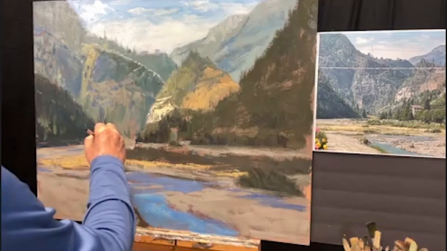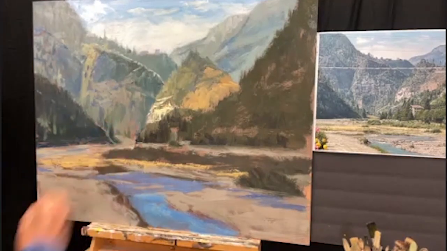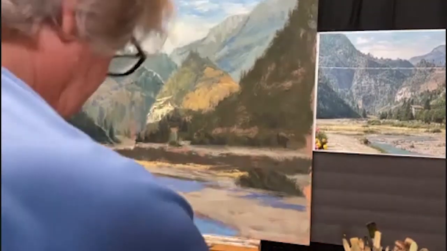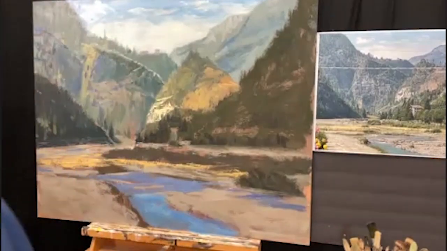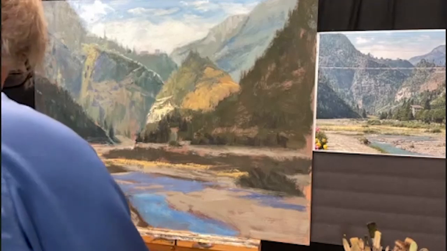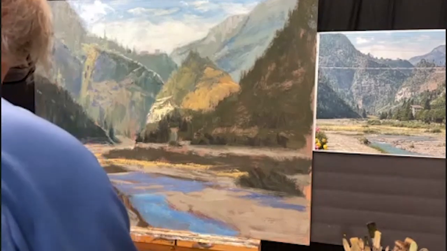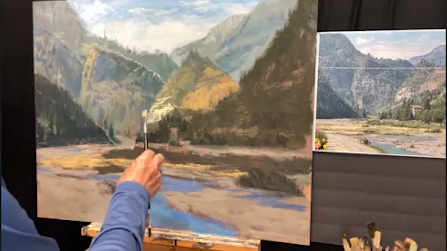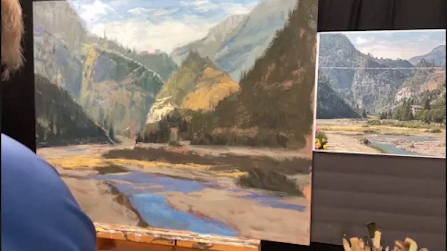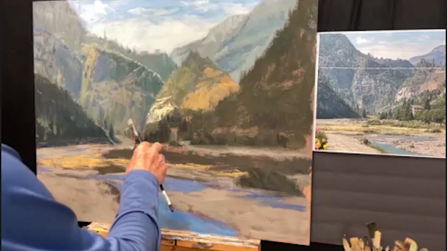So light kind of sneaking its way down in there. Okay, separating that tree. So I'm starting to feel some dimension finally. And that's what's happening. The dimension will arise out of it. You don't start with incredible dimension. You build dimension into it. Dimension meaning the feeling of form.